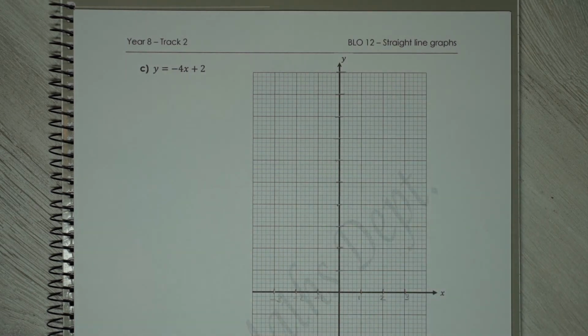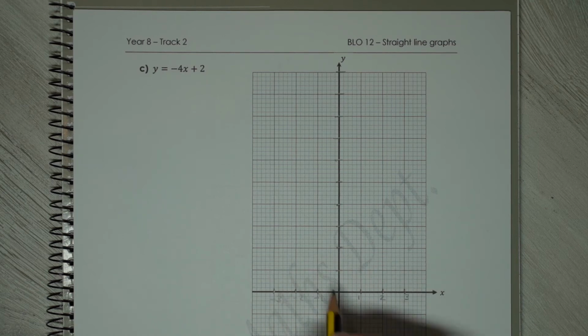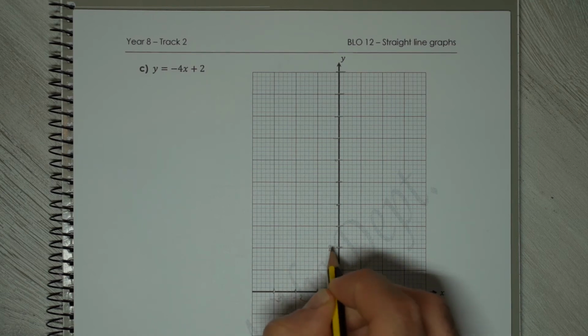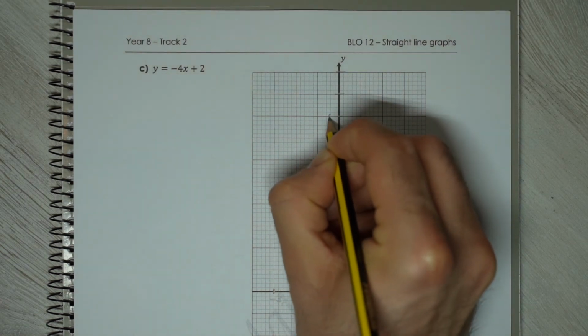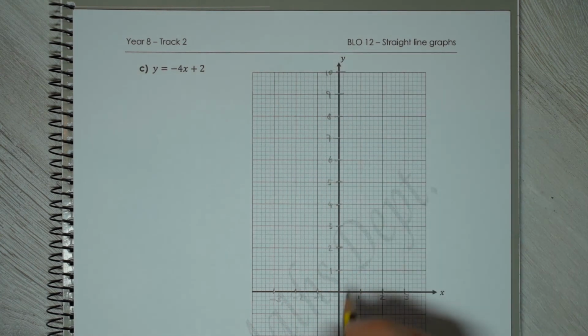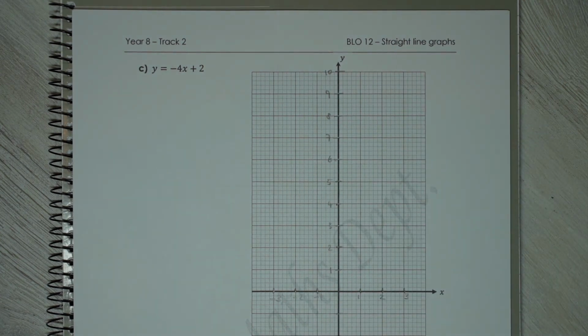On the y-axis, we write the numbers on the left of the y-axis, not on the right. So 1, 2, 3, 4, 5, 6, 7, 8, 9, and 10. I'm going to do the same here. We need -6. So -1, -2, -3, -4, -5, and -6. And here it is 0, where they intersect.